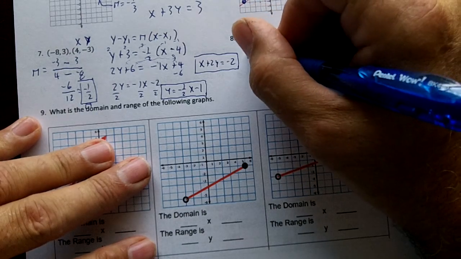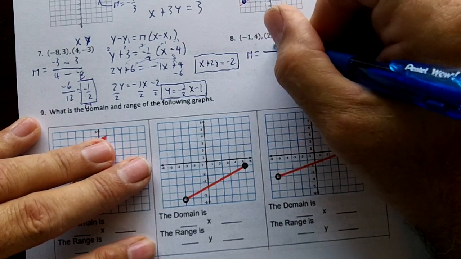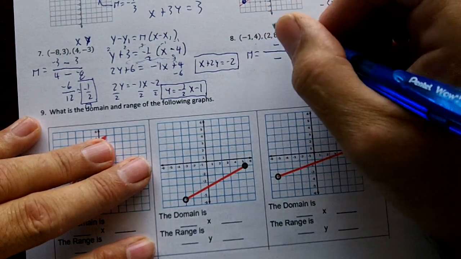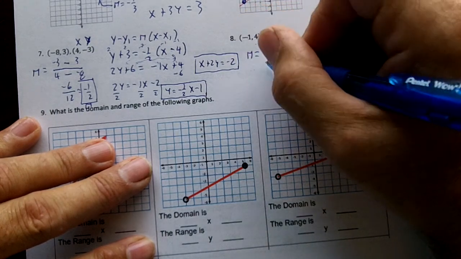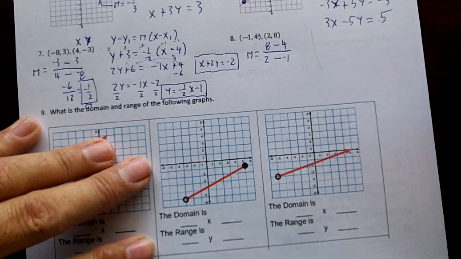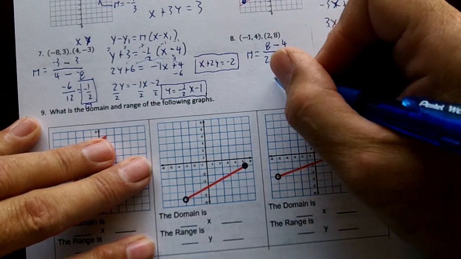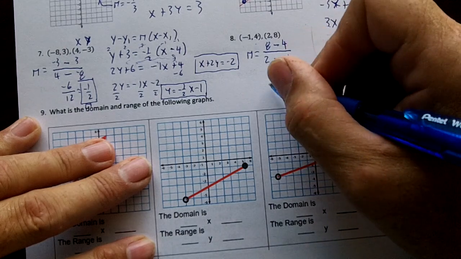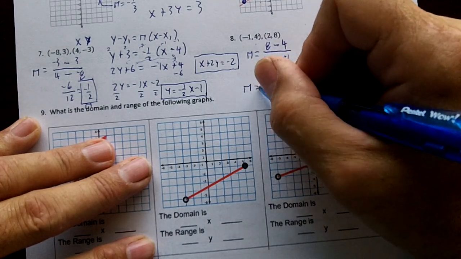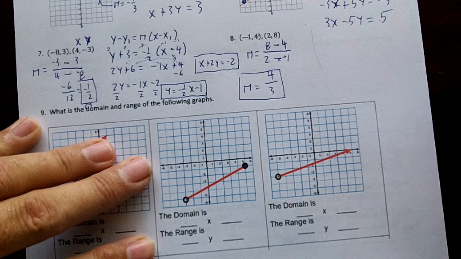The first thing we need is our slope. So put a fraction bar with 2 minus signs. We're going to do 8 minus 4 over 2 minus a -1. Make sure you put 2 negatives there. So 8 minus 4 is 4. 2 minus a negative turns into a plus. 2 plus 1 is 3. So my slope is going to be 4 over 3.